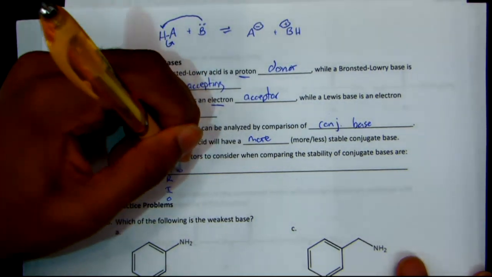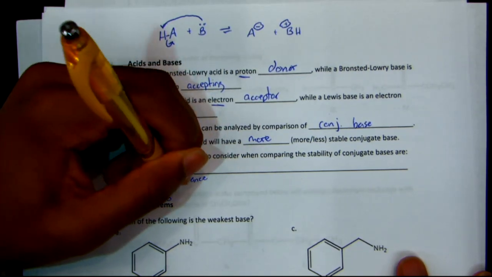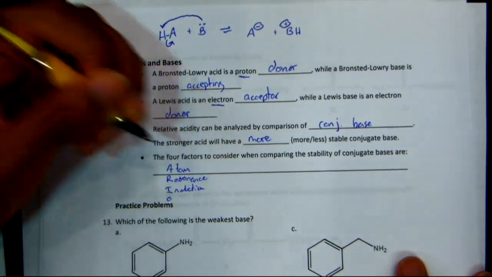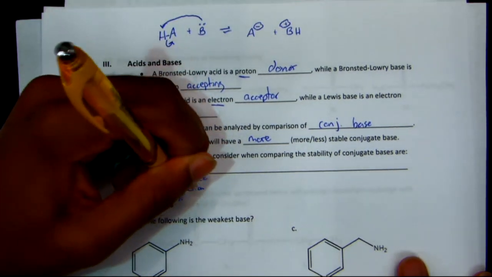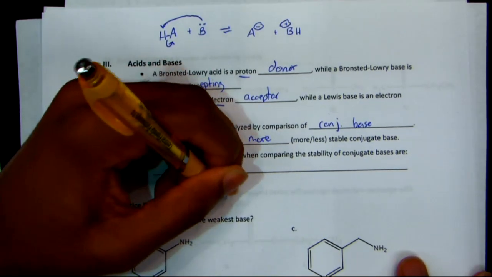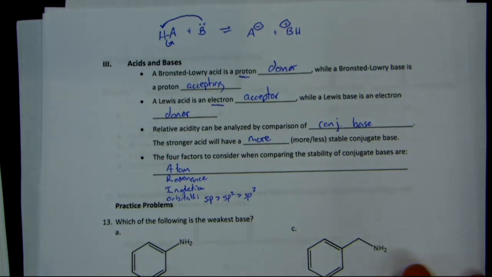And my 4 factors are that fun acronym: Atom, resonance, induction, what's up, Alex? And orbitals. So for orbitals, sp is more stable than sp2, sp3. Usually you don't have to go that far into it.